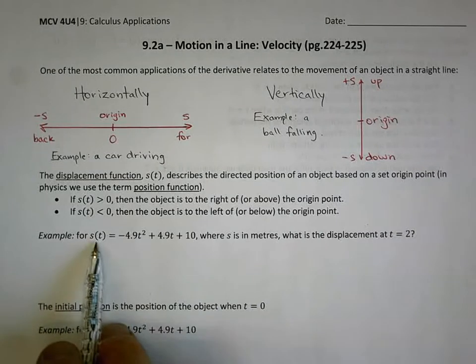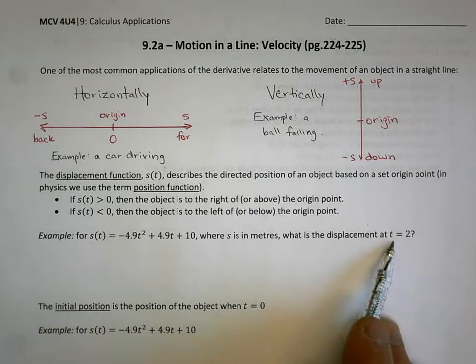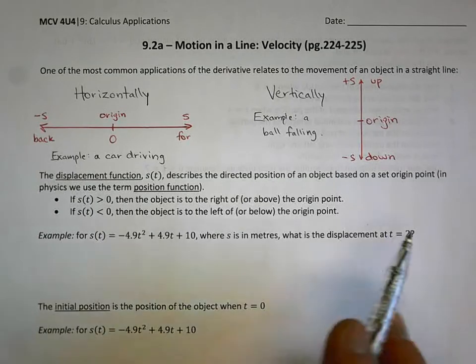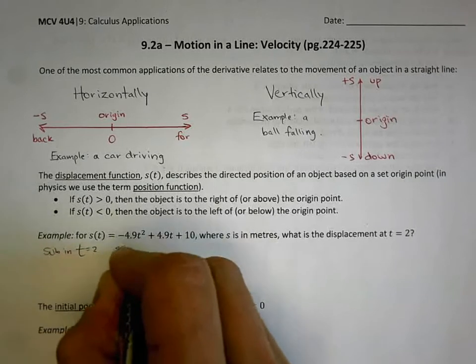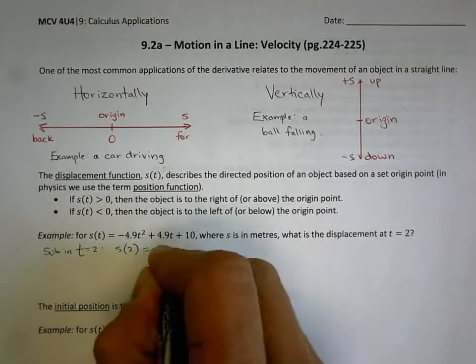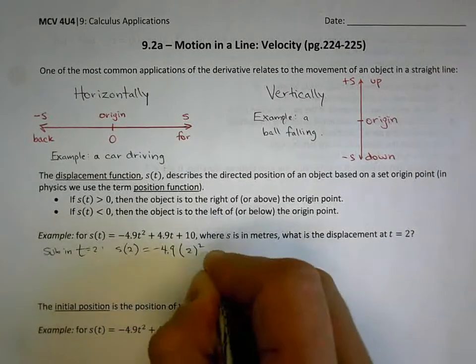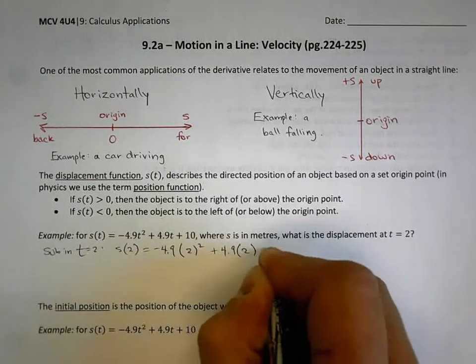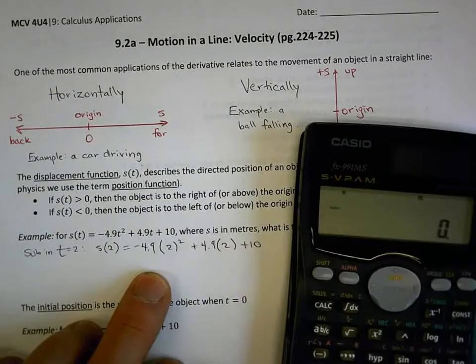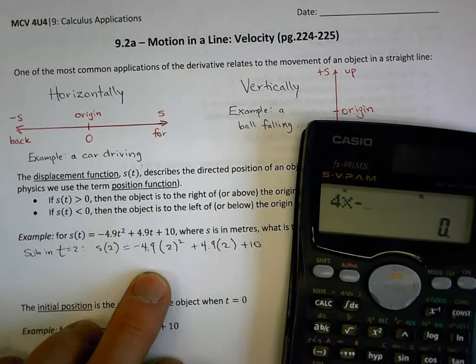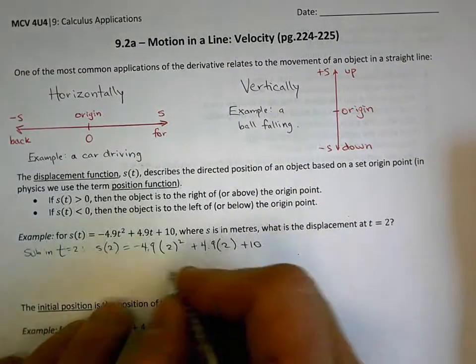So for s of t, there's the function, s is in meters. What is the displacement at time equals 2? That's pretty easy. I sub in t equals 2. So I get s of 2 is equal to negative 4.9 times 2 squared plus 4.9 times 2 plus 10. I need my calculator for these because it's difficult to do in your head. So I have 4 times negative 4.9 times 4 plus 9.8 plus 10. And I get 0.2.